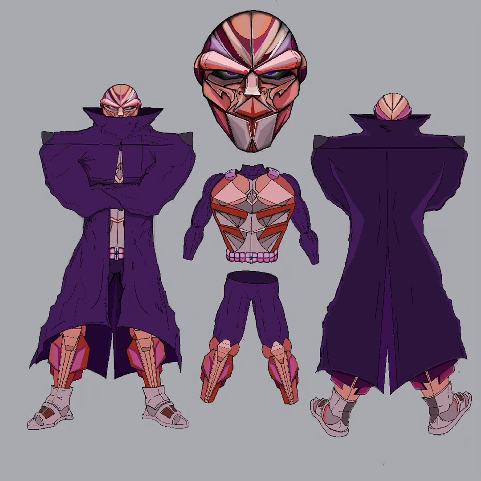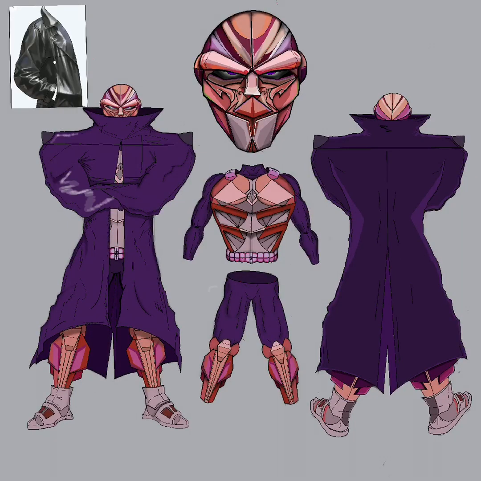As I start getting closer and closer to finishing this character, I ended up naming this character Warvex. It's a mix of war and vortex.